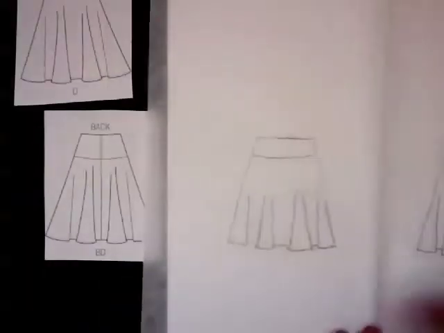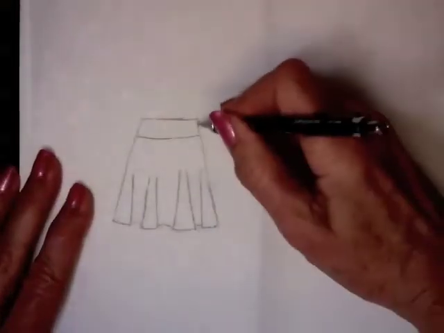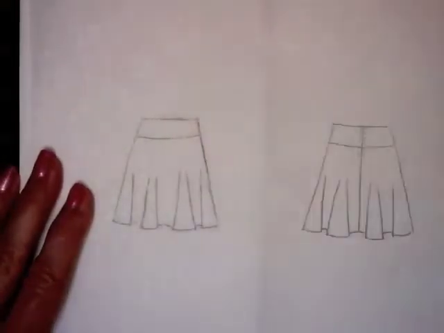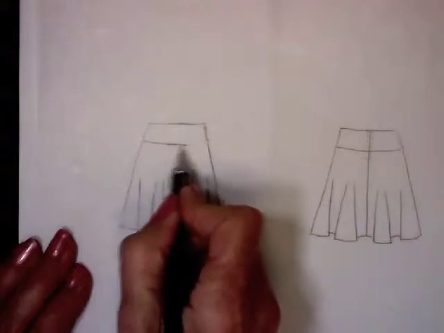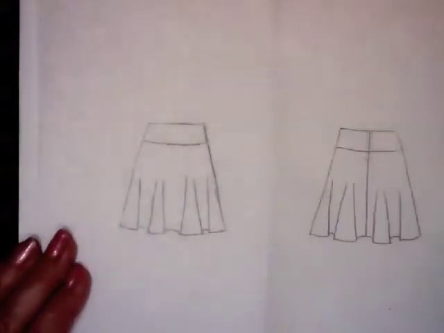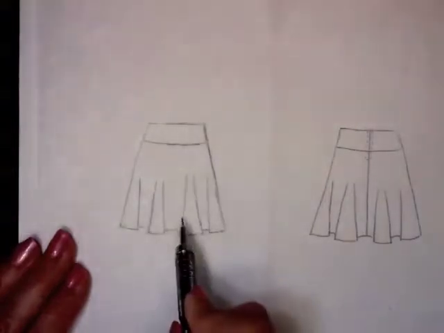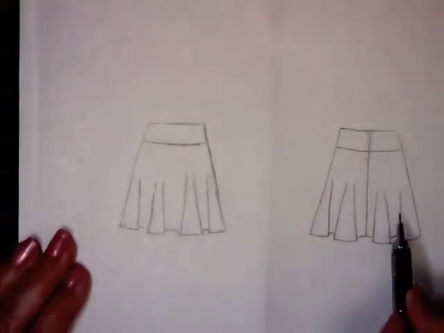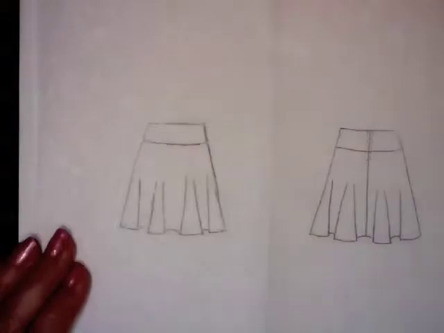So here's my flats for a flared skirt, both front and back. Can I get them all on the camera? Let me see here. I think I can. There we go. So this is my front view right here. I'm a little unhappy with this yoke. Double check that things look symmetrical. It's really easy to do on the computer, and it takes a little bit more patience when you're doing it by hand. So here's my front flared skirt. Here's my back view of the same flared skirt.